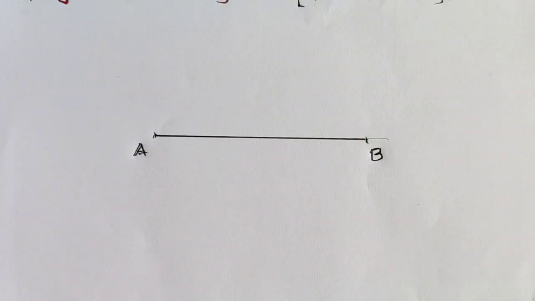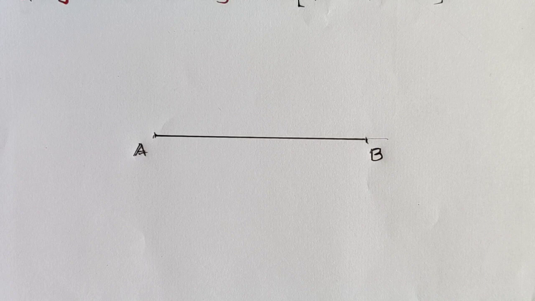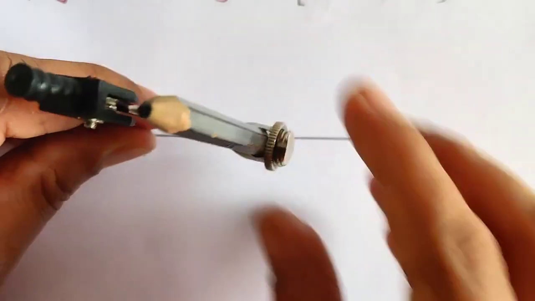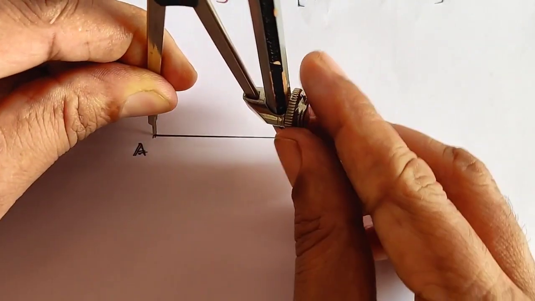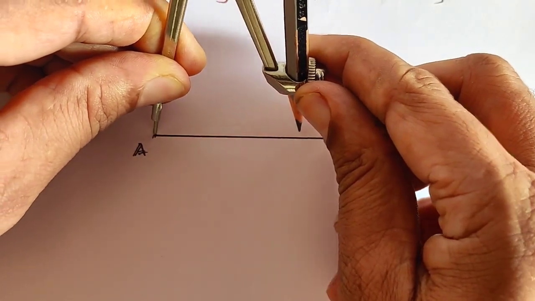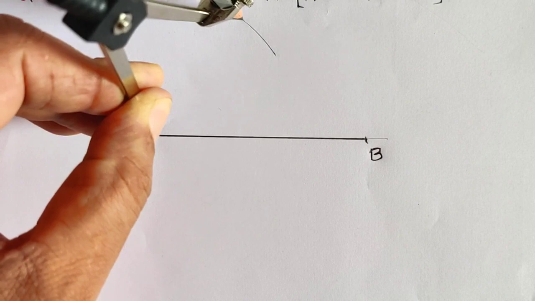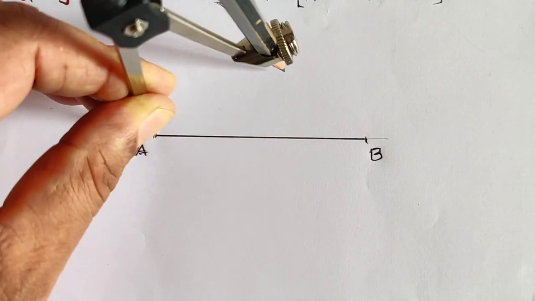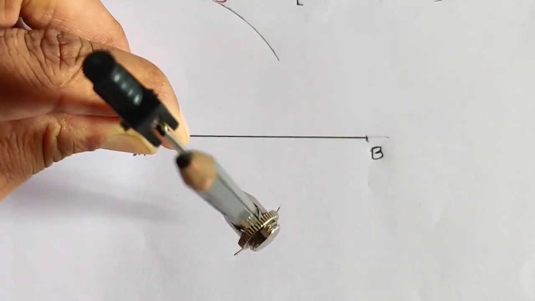Now take a compass with A as a center. When I say A as a center, it means the metal point. There are two points, one is the pencil, the other is the metal. With A as a center means the metal point must be on point A. Take a distance more than half. More than half means no need to measure; by observation we can check it is more than half the distance. With A as a center, draw one arc above the line, and with the same center, draw another arc below line segment AB.